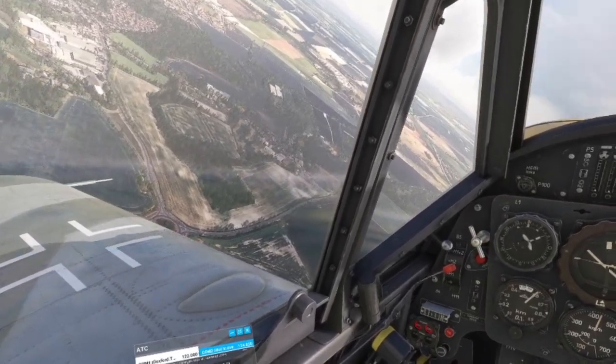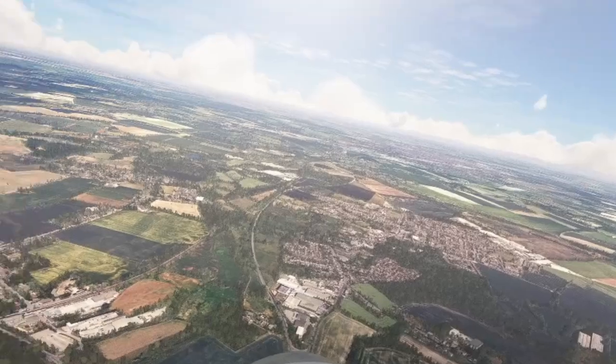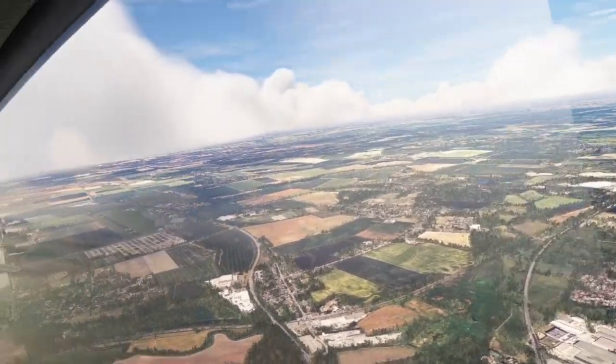Alright, gotta do the frequency change. Tower, Messerschmitt 01, frequency change.